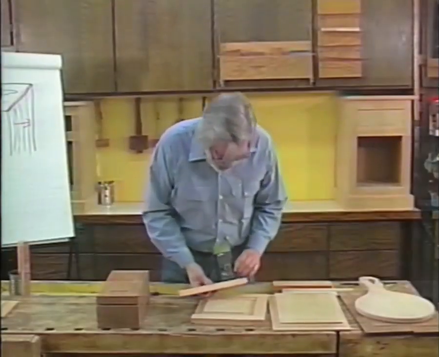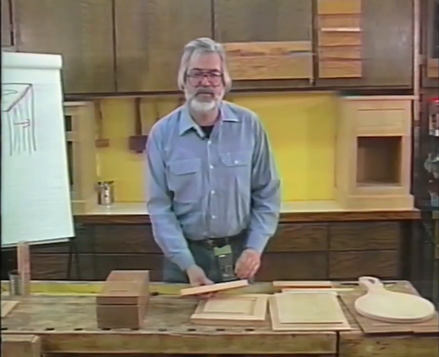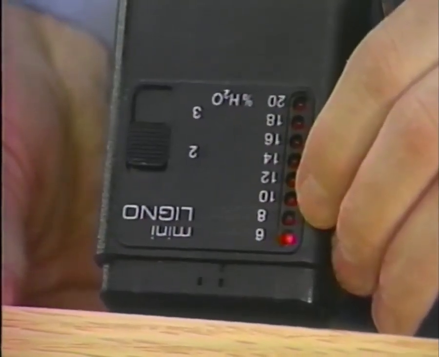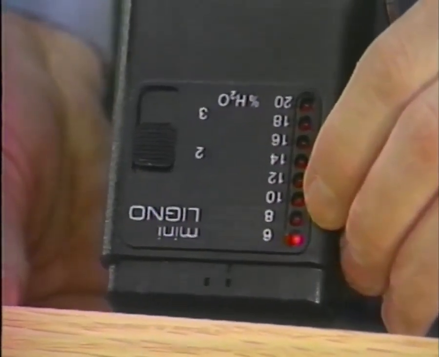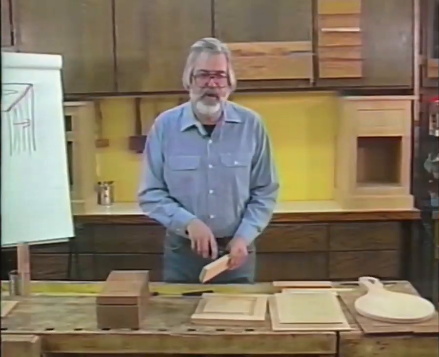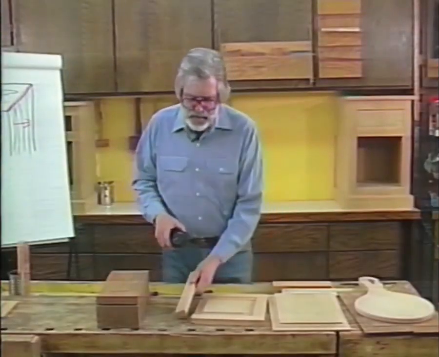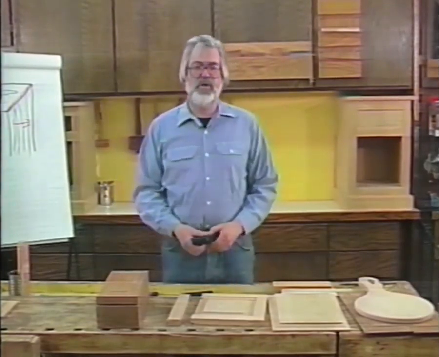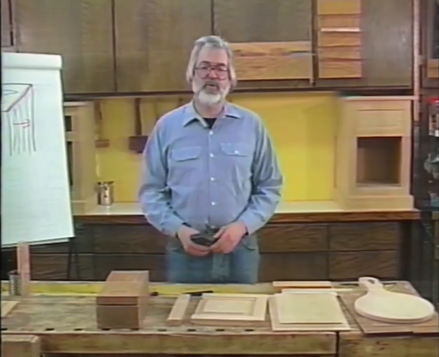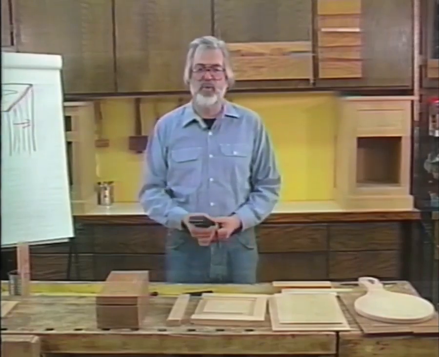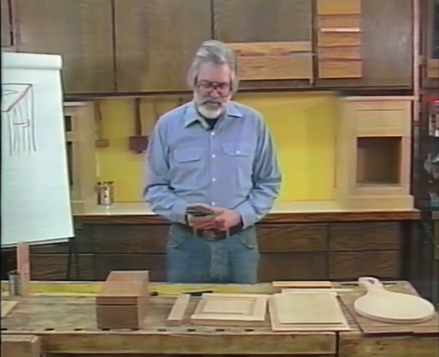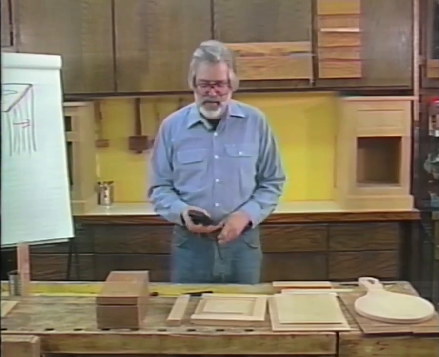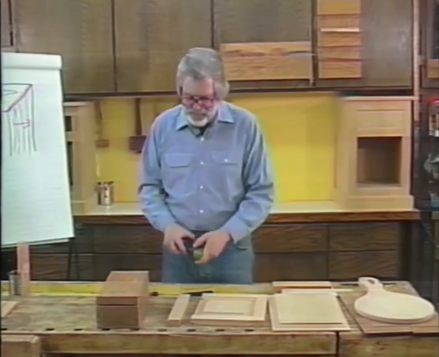You can see that the 6 is glowing, which tells me it's either 6% moisture content or slightly beneath that. In this case, that's ideal. Now, if I were to test this same piece in August, right now it's February, if we were to test this in August, I would bet that it might be 7 or 8% because of the high humidity where I live. So there will be some changes in there. But as we select our wood, it's important to be at that level.